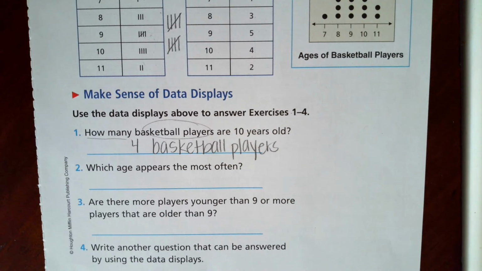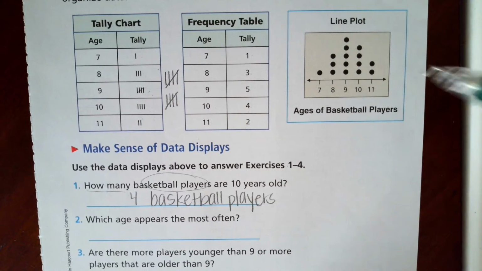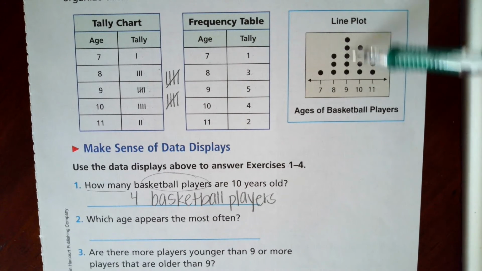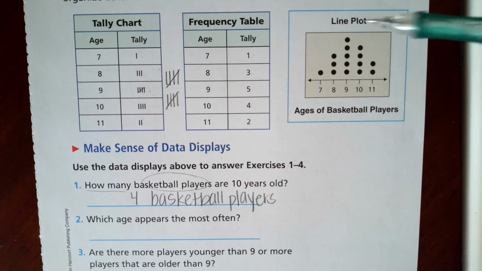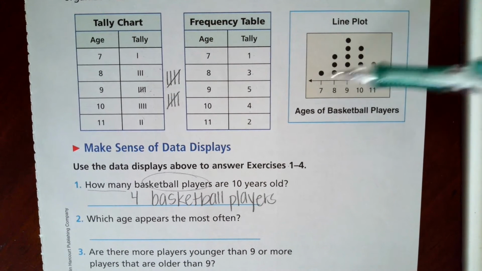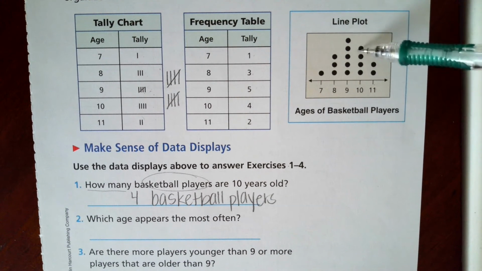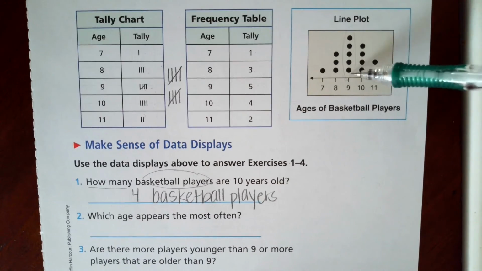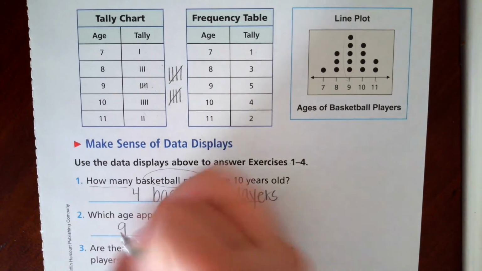Okay, number 2. Which age appears most often? Now, again, you could use any of these. However, for this one, the line plot is going to be the best bet. You can look at the line plot and see which of these ages has the most dots, which is also the tallest. So if you look here, this one has 1, 3, 5, 4, and 2. But I notice that 9 years old appears the most often.